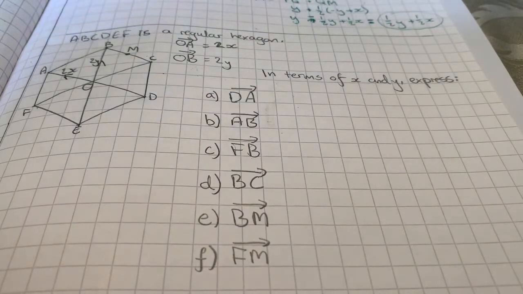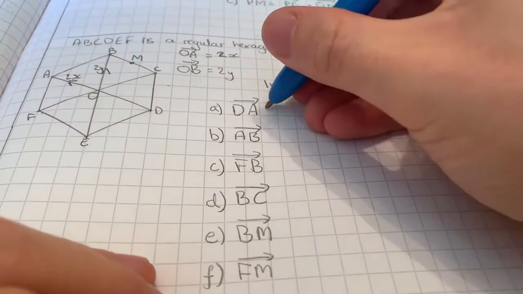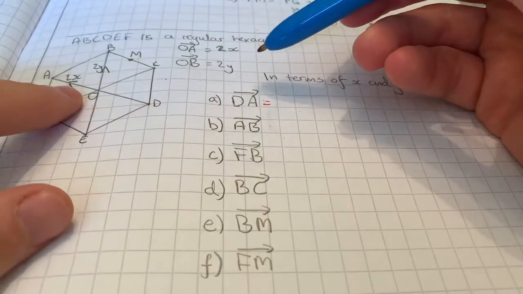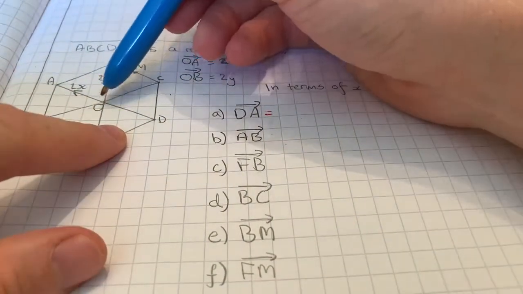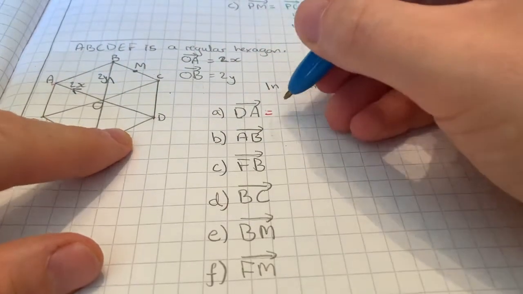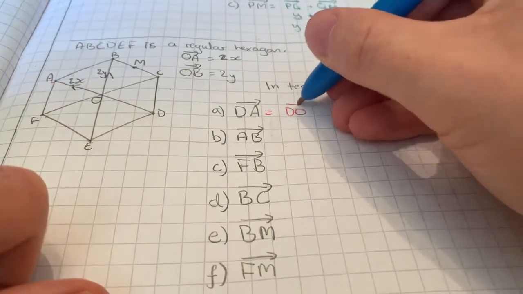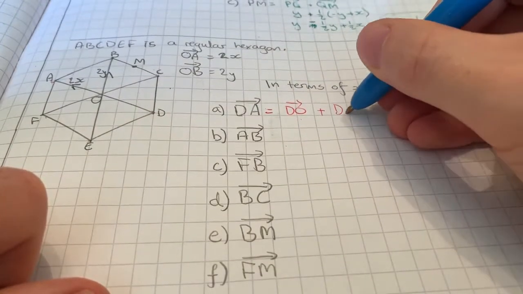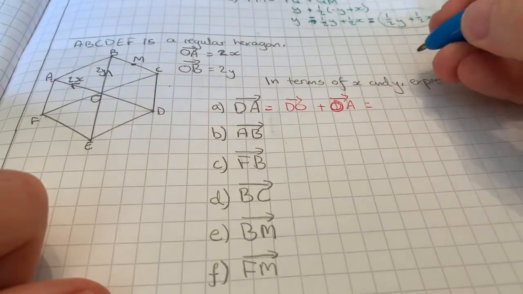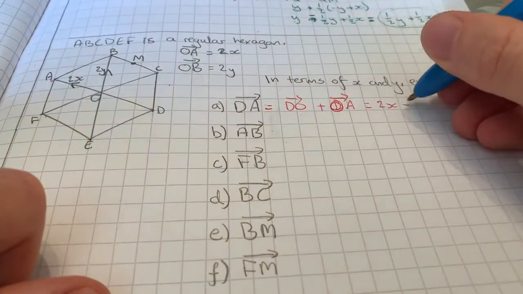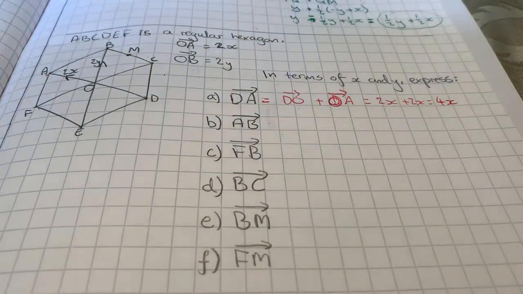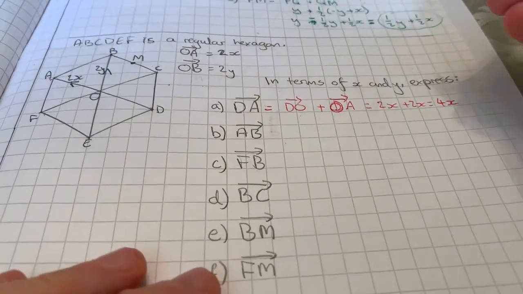All right, let's start looking at this then. So we want D to A. Now, I did say already that D to O is the same as O to A. So D to A is going to give us D to O, which we know, plus O to A. So that is going to be 2x plus 2x, which is 4x, and that is our vector, our route that we know.